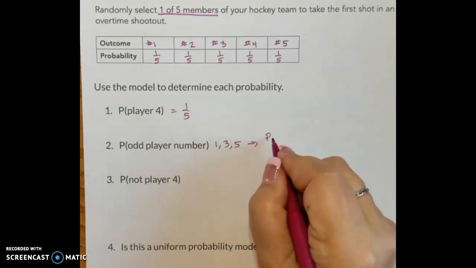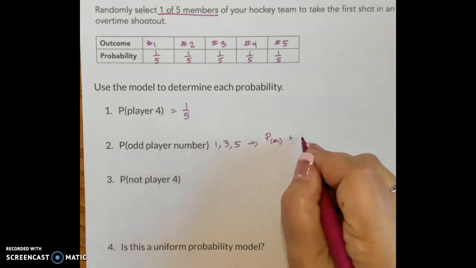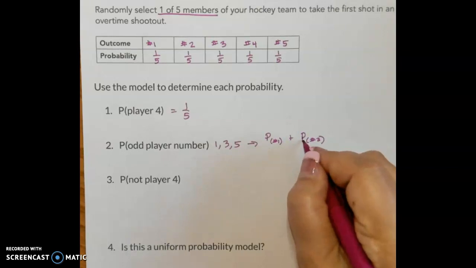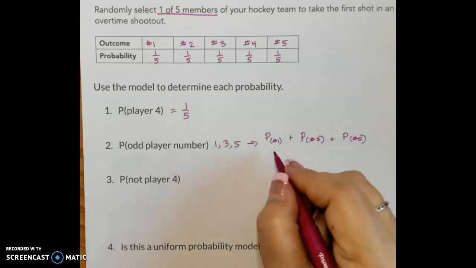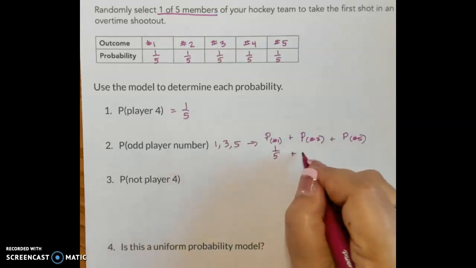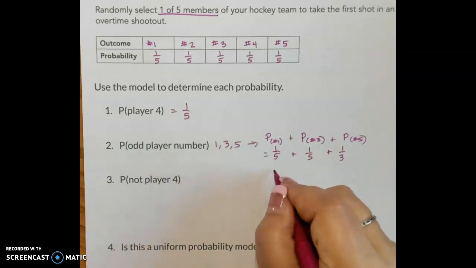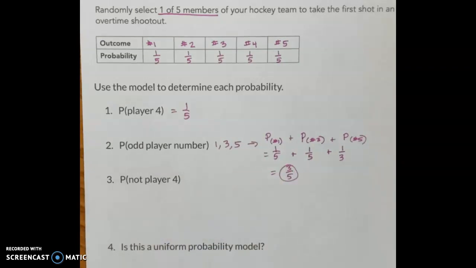So we need to look at the probability of number 1 plus the probability of choosing player number 3 plus the probability of choosing player number 5. Those are all of our odd numbered players. So 1/5 for each of them means that our total probability is going to be equal to 3/5. The probability of choosing an odd numbered player is 3/5.